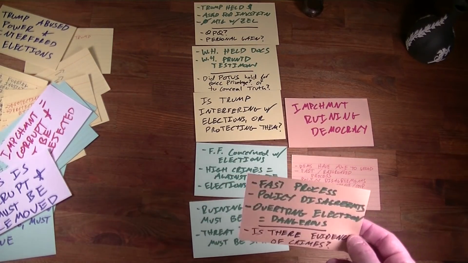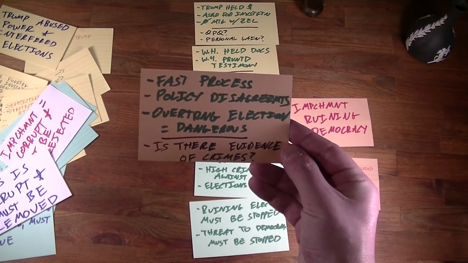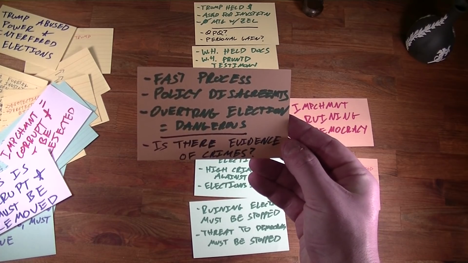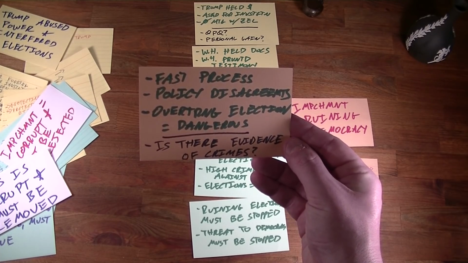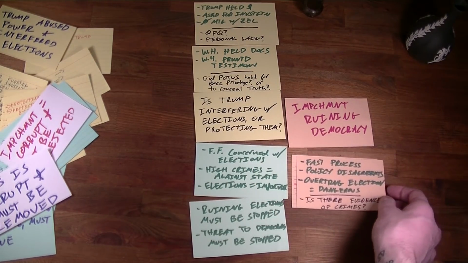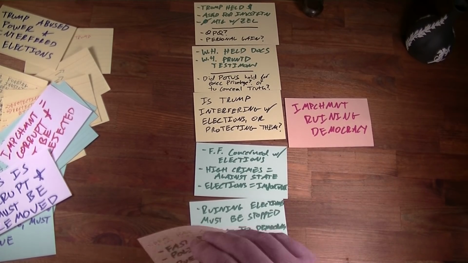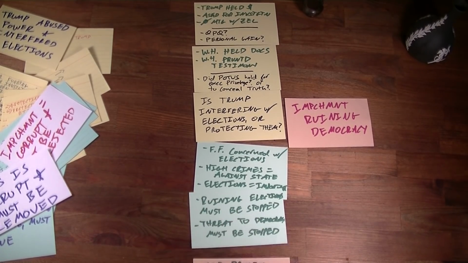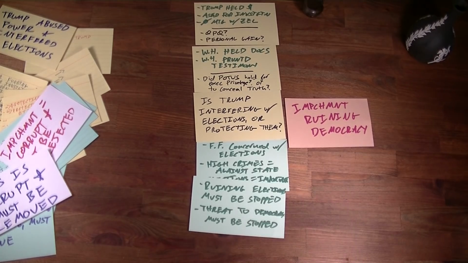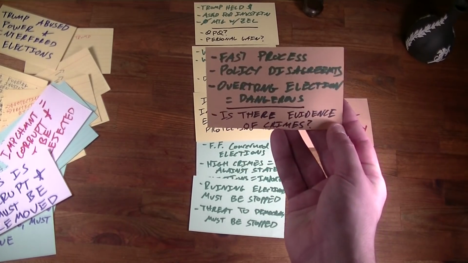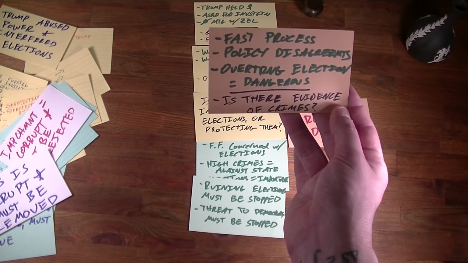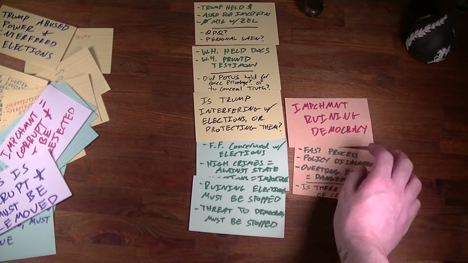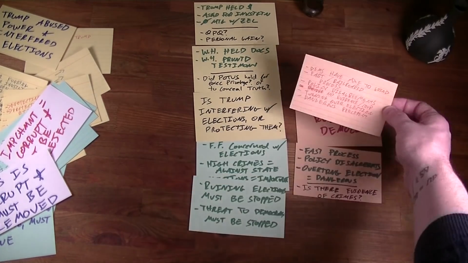There also seems to be no debate that wrongfully turning over an election is a very dangerous precedent. Everybody, both sides, seem to agree that turning over an election is a very dangerous precedent. What is up for debate is whether there is no evidence for this impeachment. So, standing back and looking, you can see that we're only debating a few things.